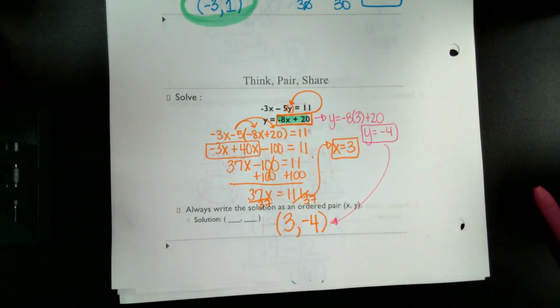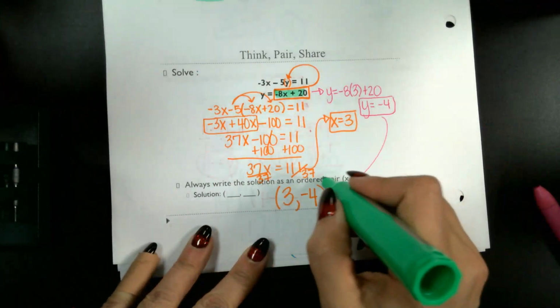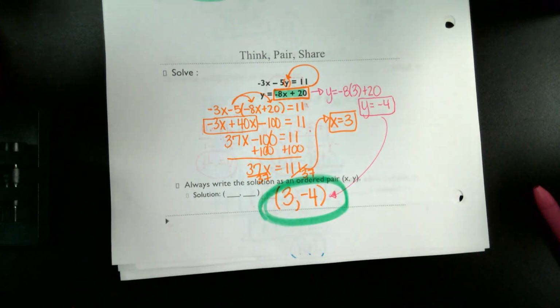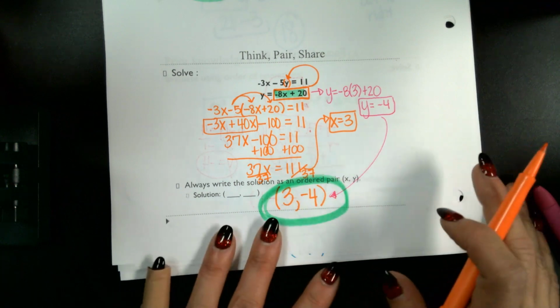And I am always going to be looking for the ordered pair at the end. Like that is the answer to the problem. Questions on either of those? All right, turn the page.